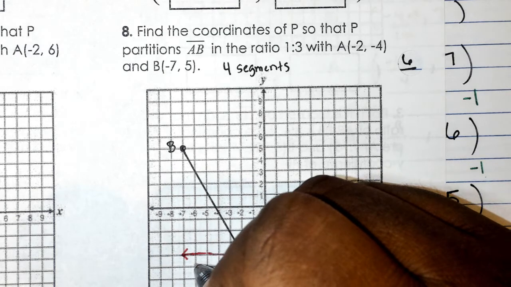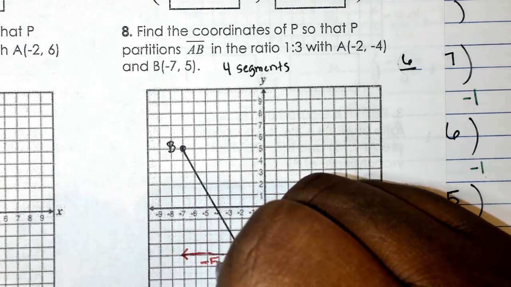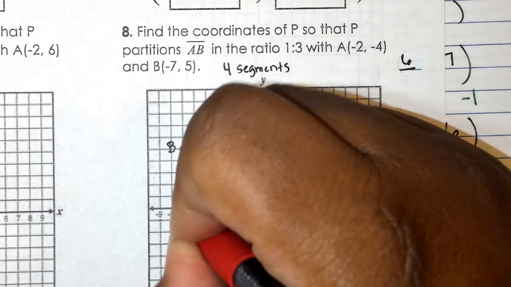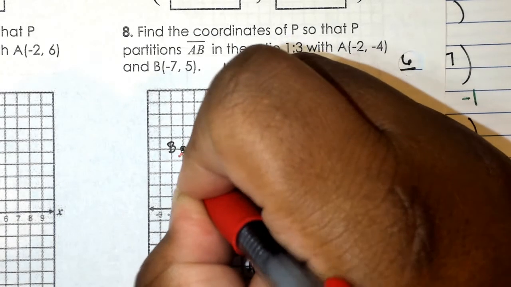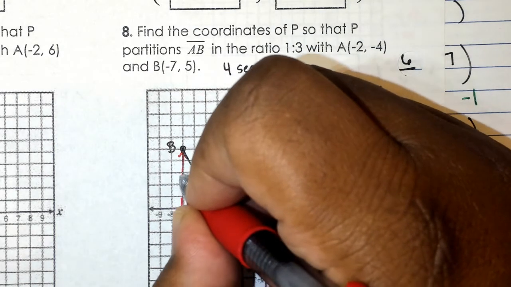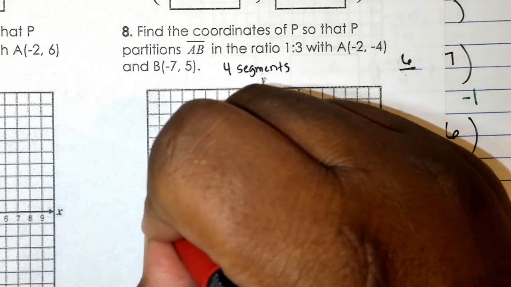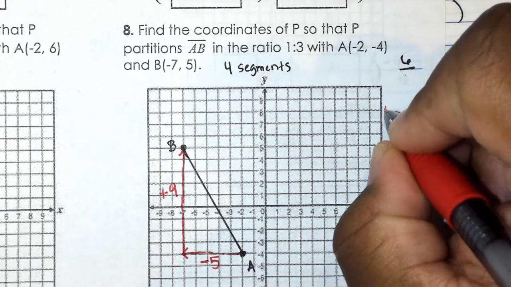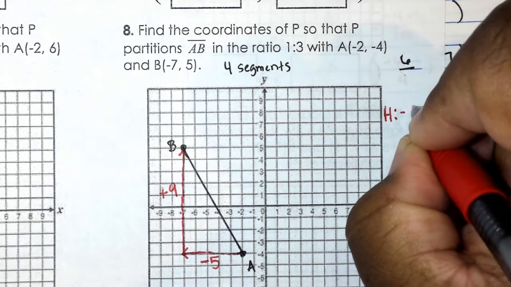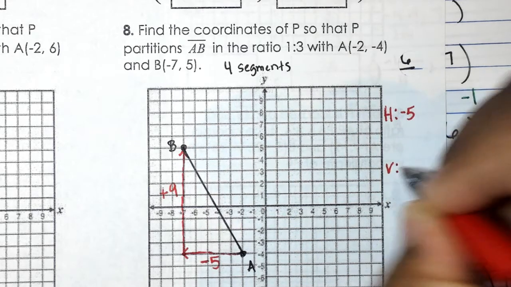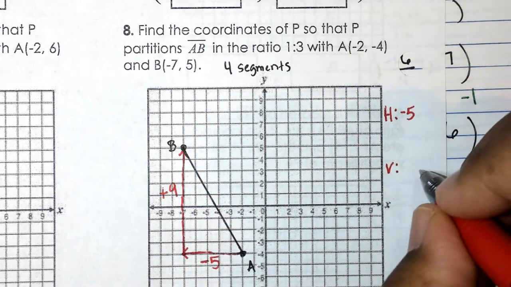And then I just need to count how many spaces I went over. 1, 2, 3, 4, 5. It's negative 5. And then I got to go up to get to B, which is positive. Up 1, 2, 3, 4, 5, 6, 7, 8, 9. So this is plus 9. So I went negative 5 plus 9. Alright. Horizontal was negative 5. My vertical was a 9.